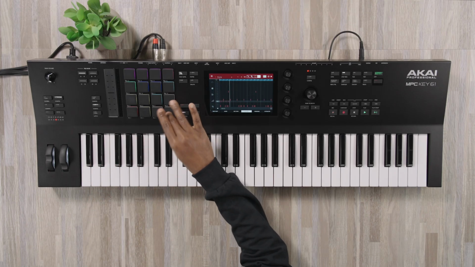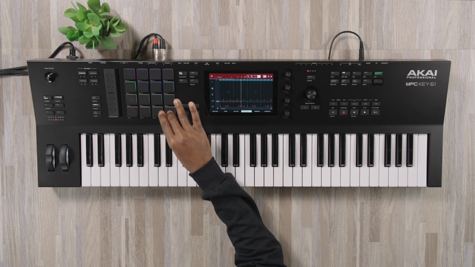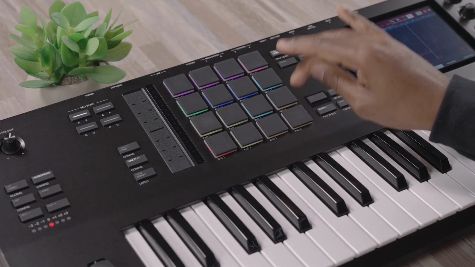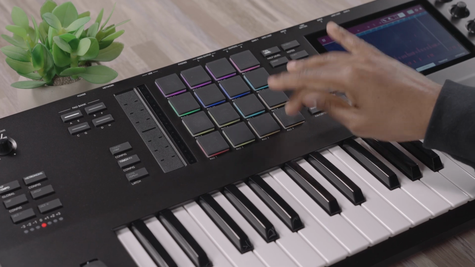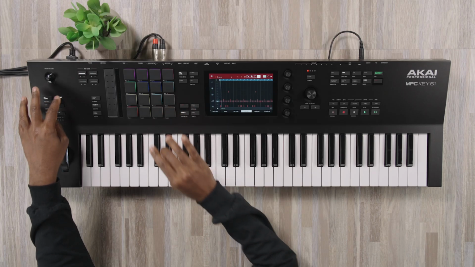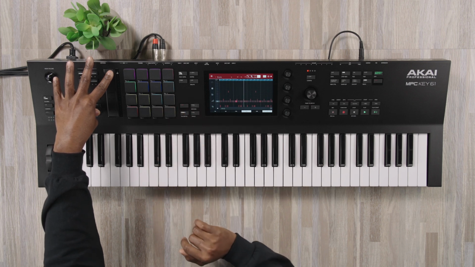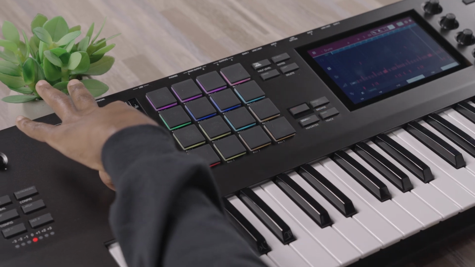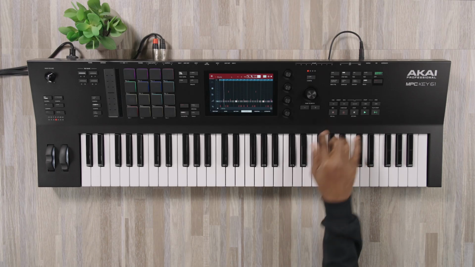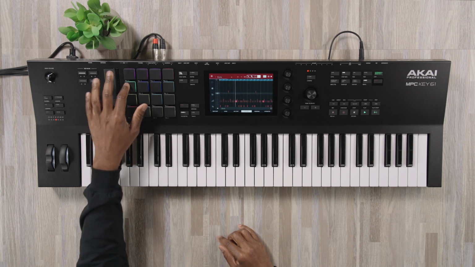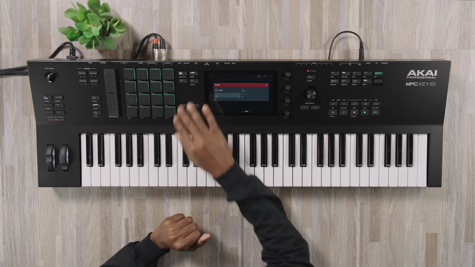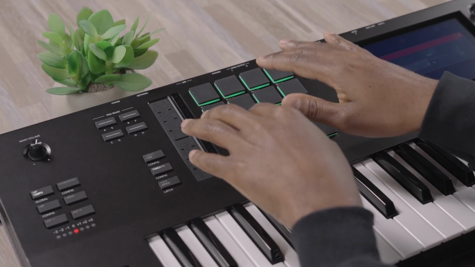The touch strip can be assigned as note repeat, so let's use it to add some roll to the hi-hats. Hold the note repeat button and press along the touch strip to select your note repeat subdivision value. Press the hi-hat pad and the sample will be recorded with the repeated steps. Perfect. We'll add one more sample and I'll use 16 levels to change it up a bit.